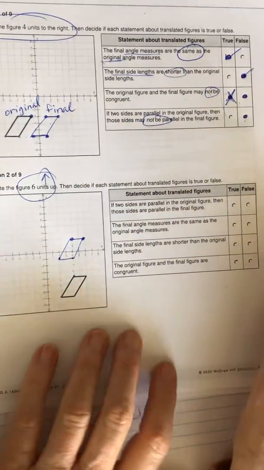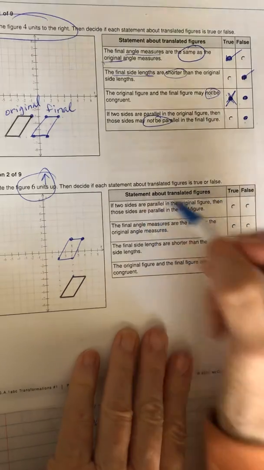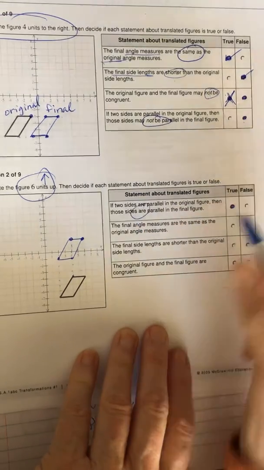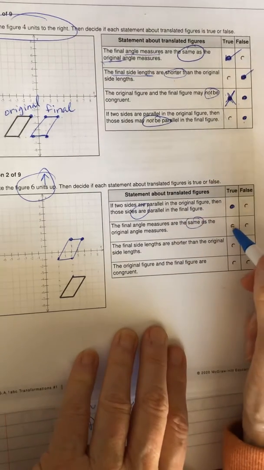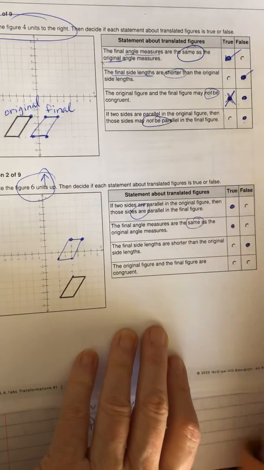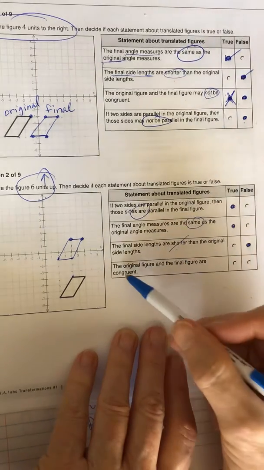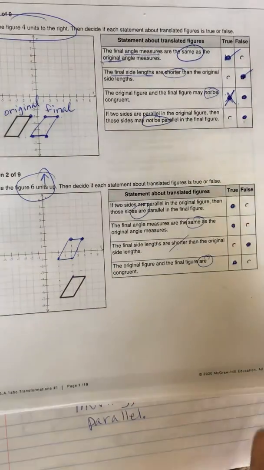Okay? Answer the questions. If the 2 sides are parallel, then those sides are parallel in the final. True. Final angle measures are the same as the original. True. Final side lengths are shorter. False. I can stop right there. They're not shorter. The original figure and the final are congruent. True. Okay?